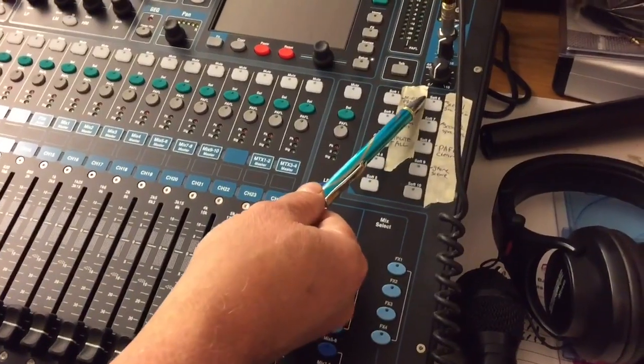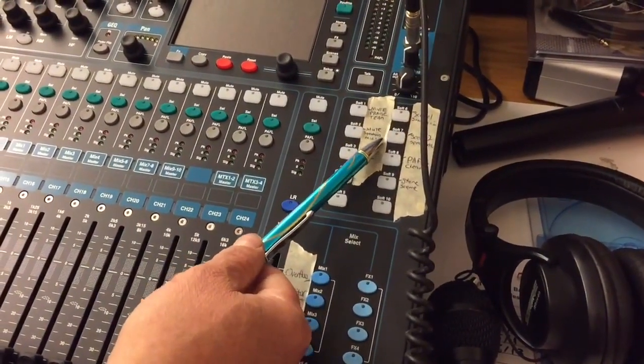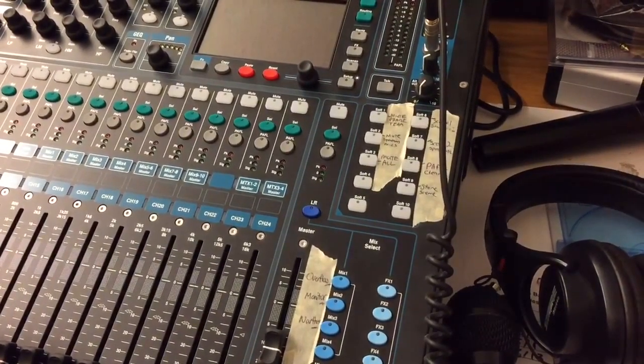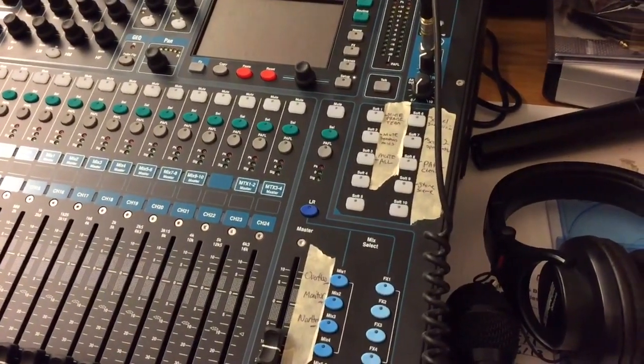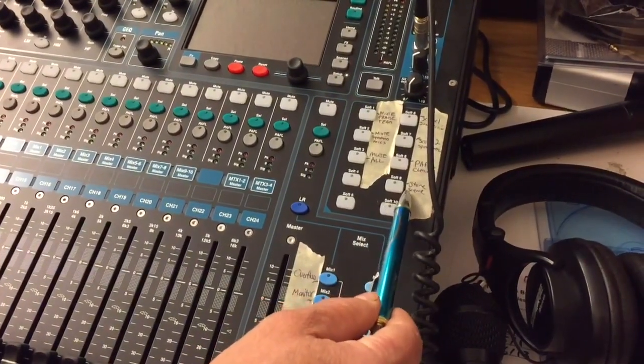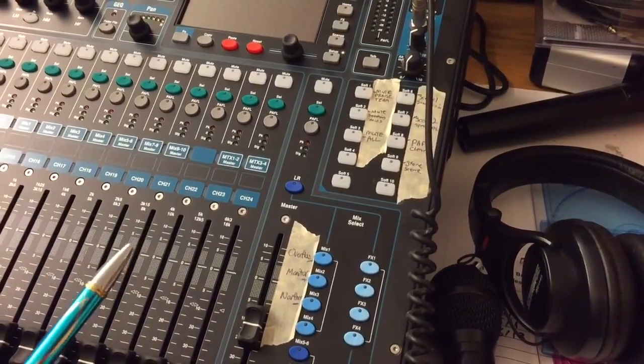Okay, and then over here we have something called scenes. A scene is a snapshot of the board. So once you have the board set up how you want, you'll hit the scene save, scene store button here, or there's another way on the touch screen.